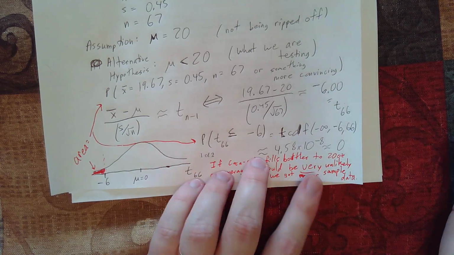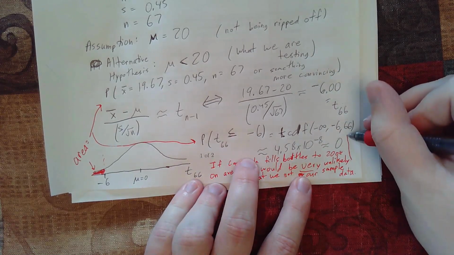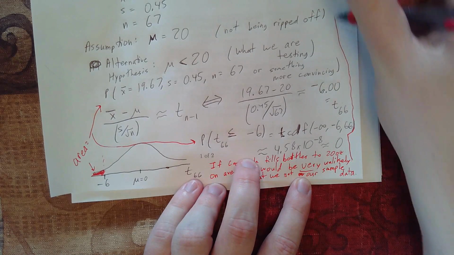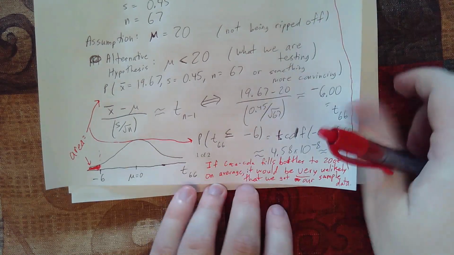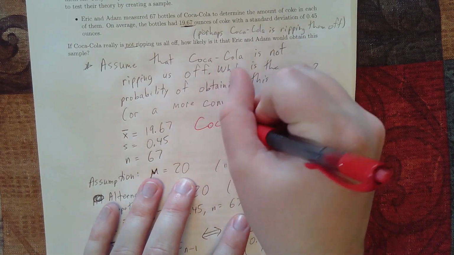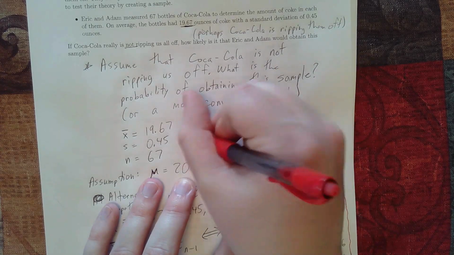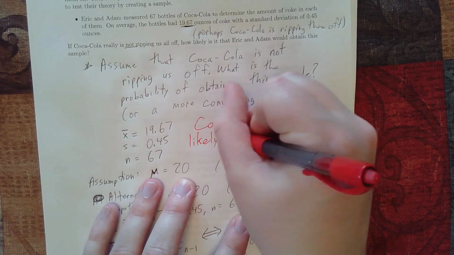So then what's our conclusion with all of this information? Well, what we'd like to conclude at that point, go back up here, is that Coca-Cola is likely ripping us off.